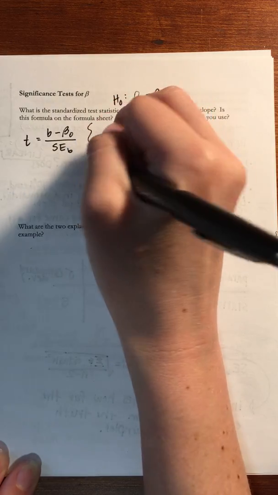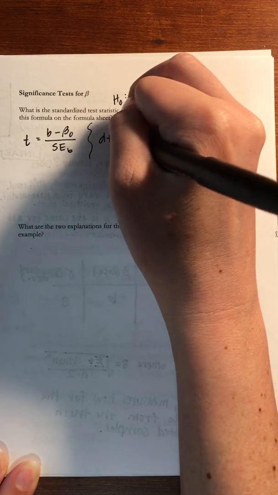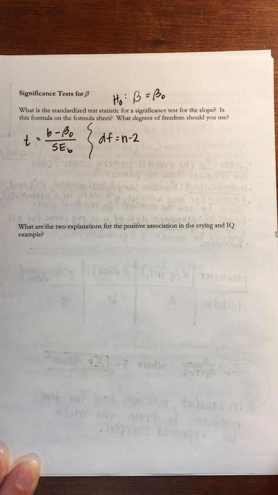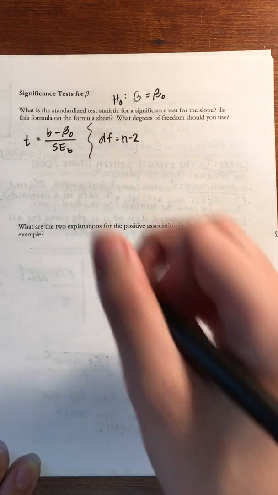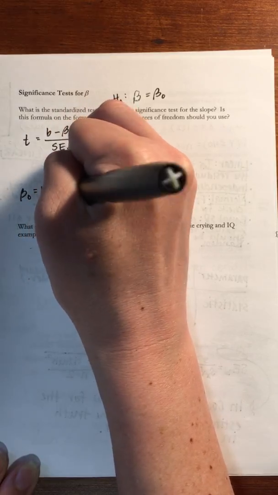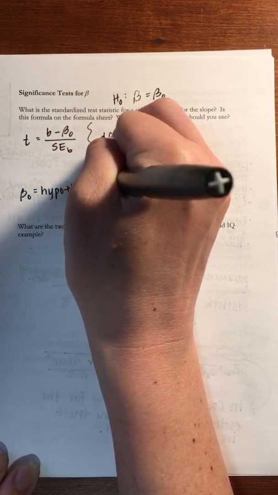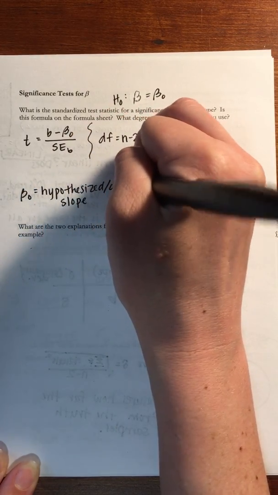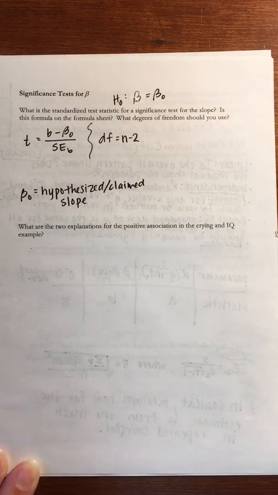And then with that, we'll use degrees of freedom n minus 2 still. So that hasn't changed. I don't think it says it. Right, so whatever they think or whatever they're claiming, that'll be the hypothesized slope.